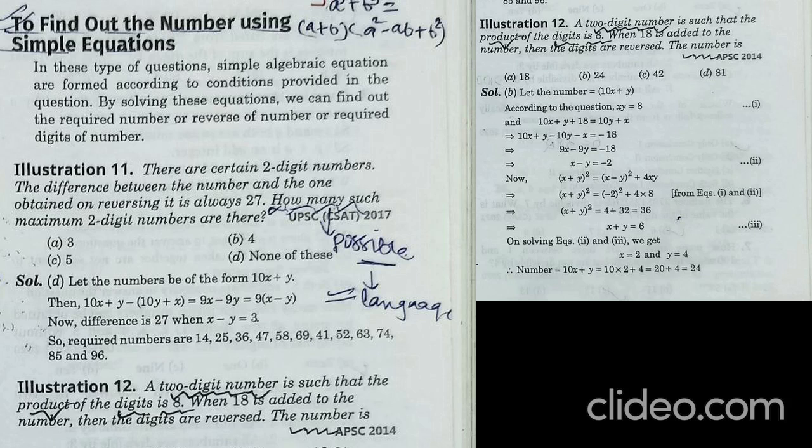So what will you get? 9x minus 9y. So take 9 out as a common factor. What will you get? 9 multiplied by x minus y, right? So it should be equal to 27, right? So x minus y is how much? 3, right? Now what are they asking? How many such maximum 2-digit numbers?